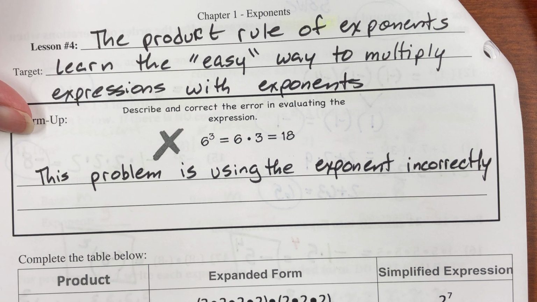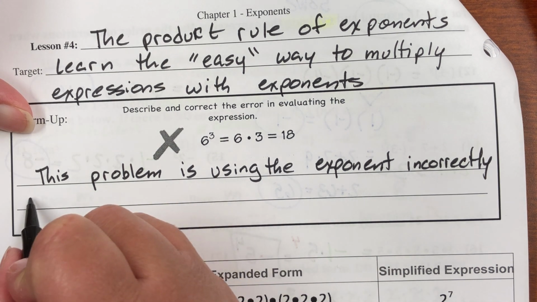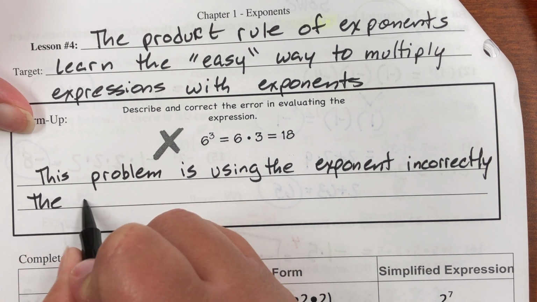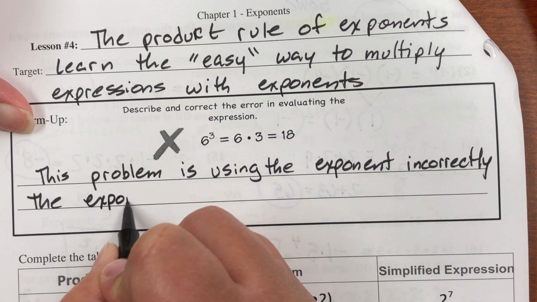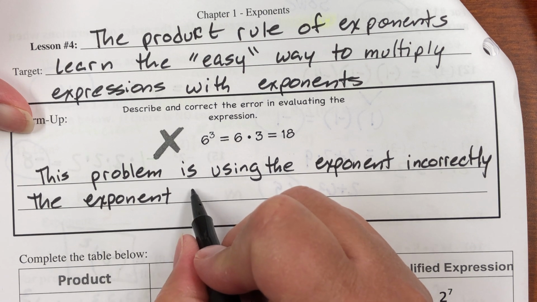The exponent is supposed to tell you how many times to use the base as a factor. And they just multiplied, and you're not supposed to do that. So the exponent tells you how many times to use the base as a factor.